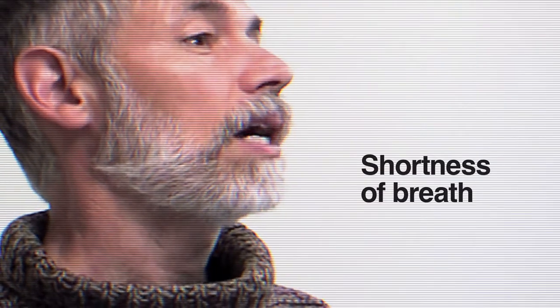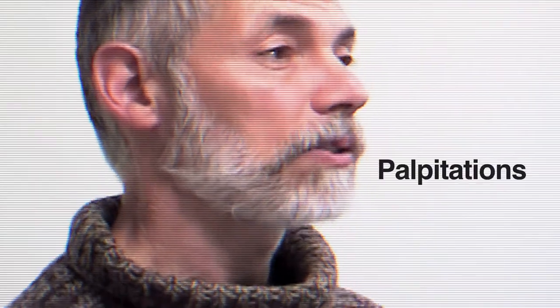Inside the chest wall is the heart. And heart pain can be very typical. It's usually pain on exertion. It's usually where the heart is. And often people will make a sign with their hand showing the type of pain. They may have shortness of breath, they may have nausea, and they may have palpitations.